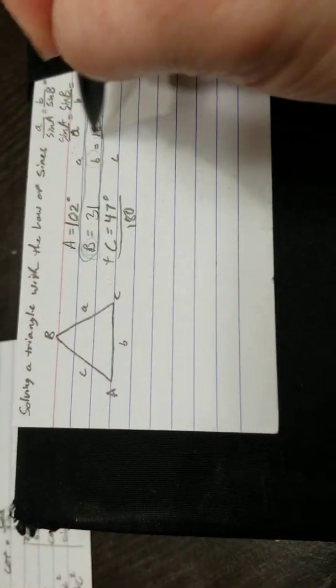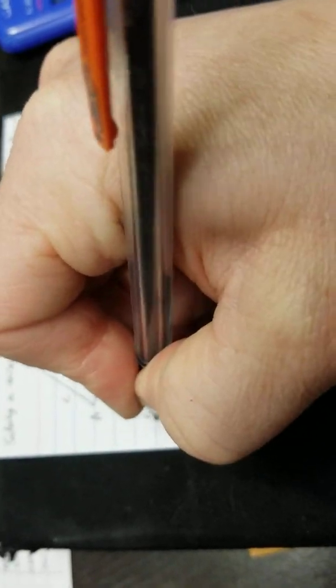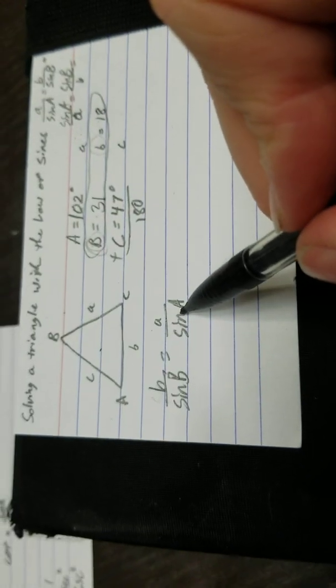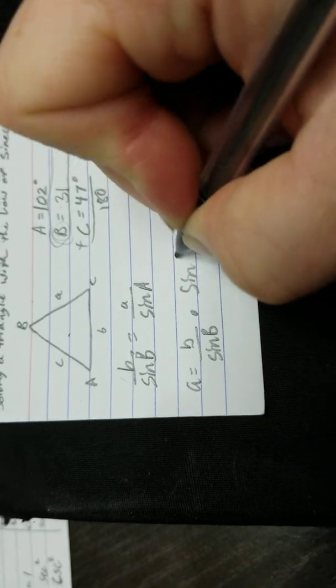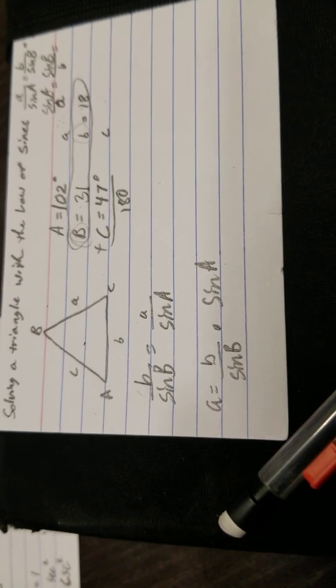All right, so solving this problem, I'm going to say sine, well, nope. I want to put sides on top. b over sine B equals, and then I'm going to try and find a. a over sine A. Now, all I have to do is multiply by this, and so a equals b over sine B times sine A. Now I'm ready to plug this in to my calculator.